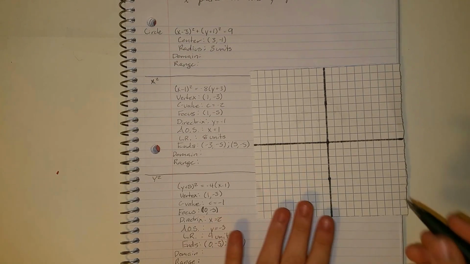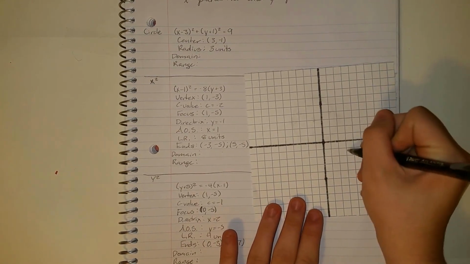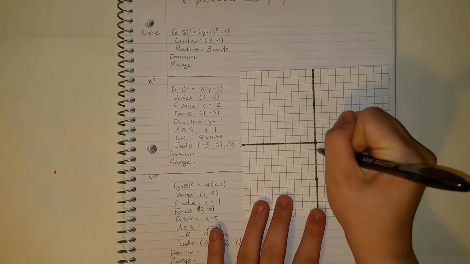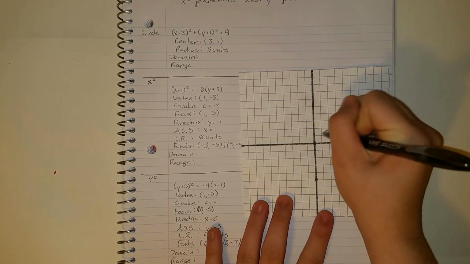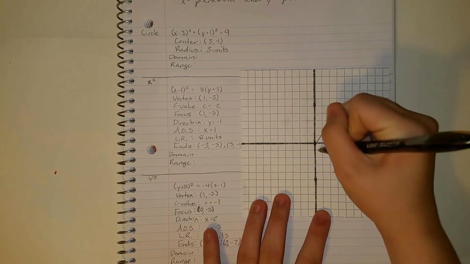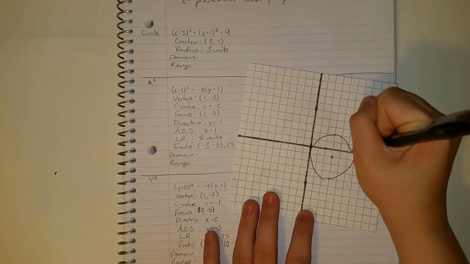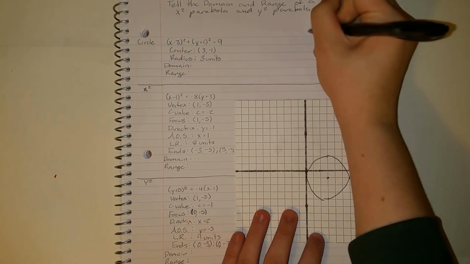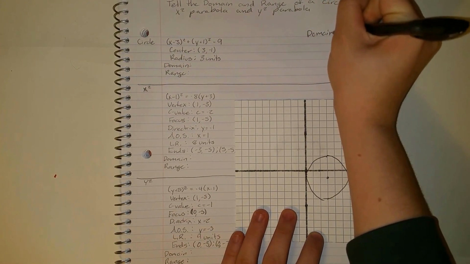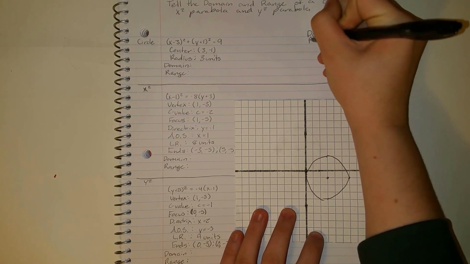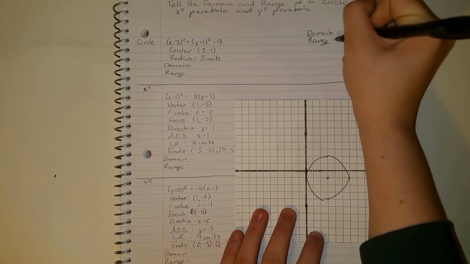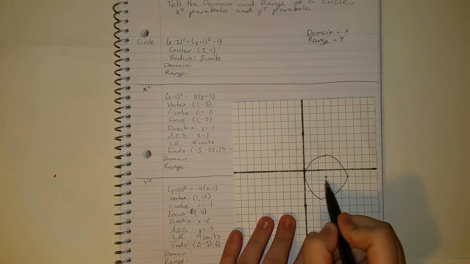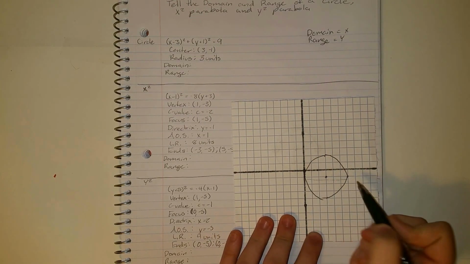In this case, because the center is at (3, -1) and has a radius of 3, the circle more or less is going to look like this. Now, since domain relates to x and range relates to y, when you're looking at domain, you're going to be looking along this way.